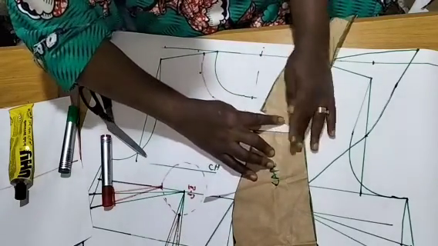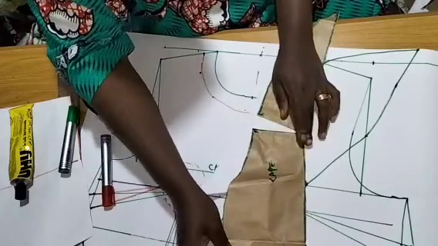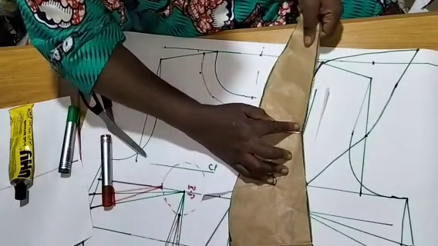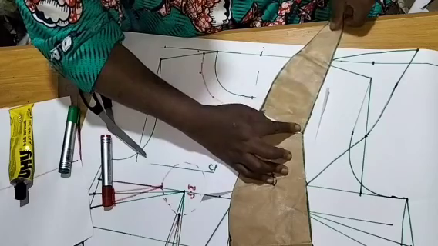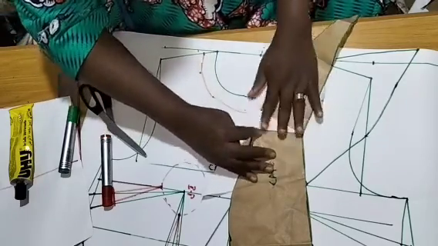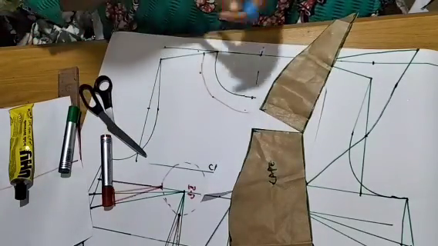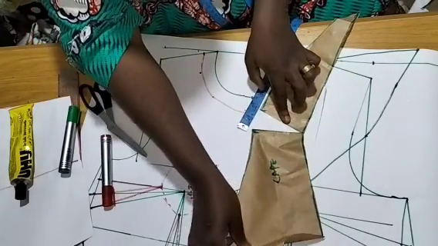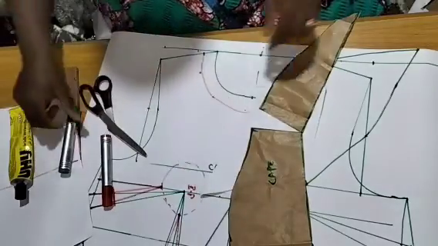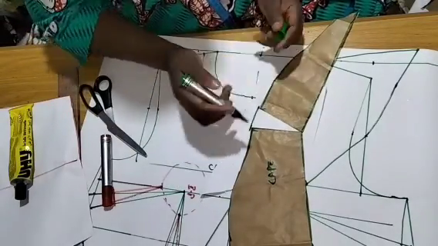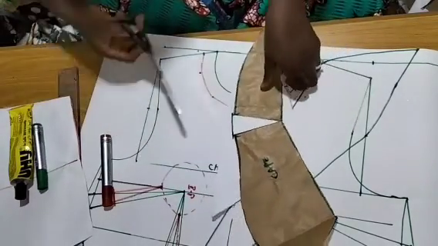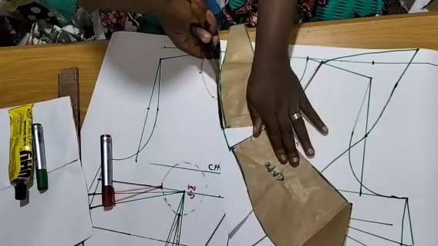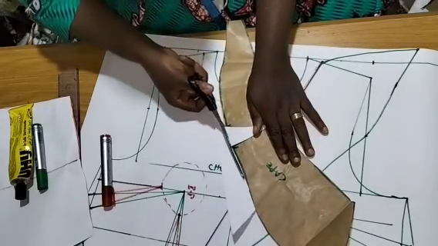Spread as you wish, but don't spread too much, okay? So my slash and spread, I can do 2 inches at this point. Okay, so it's almost 2 inches. And I'll connect back just to have that effect that makes it look like a flare at that point.